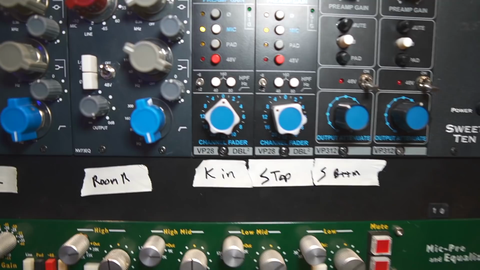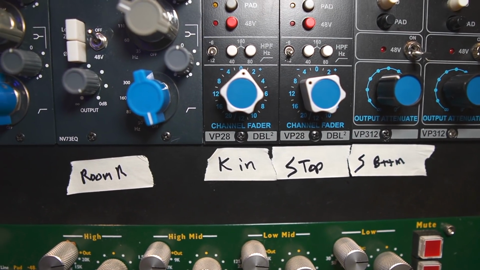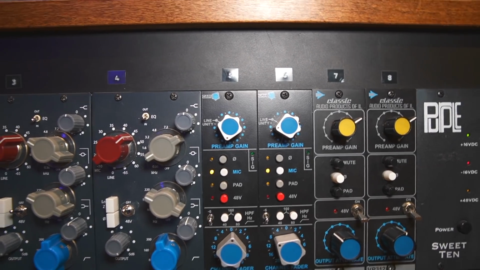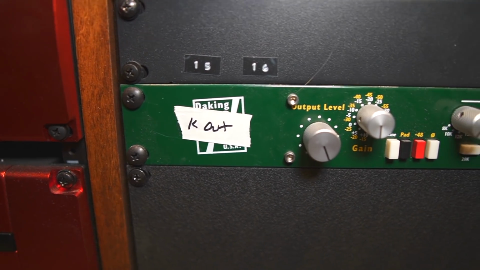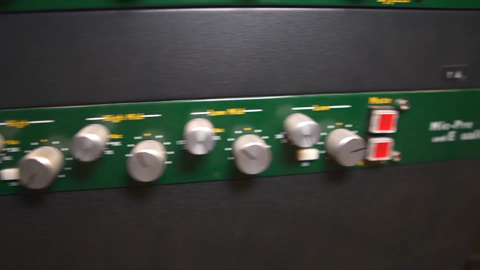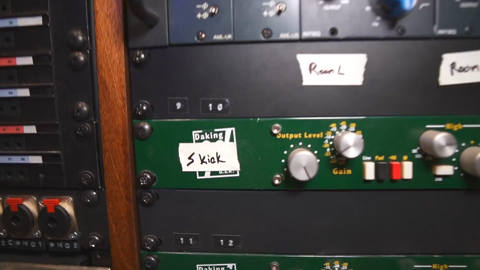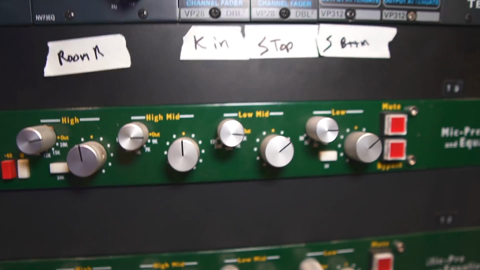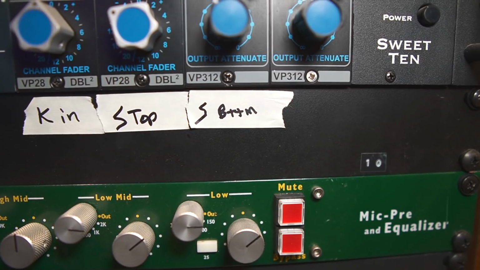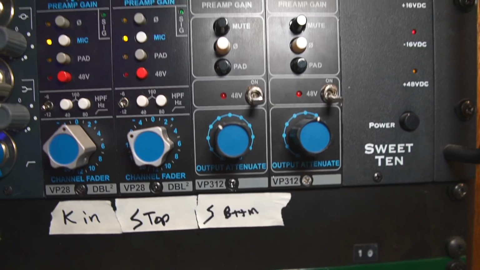So we're gonna mark off every preamp and what microphones are hooked into it. So for the kick-in mic, we are using a Cappy VP28. Those of you that have watched the channel, you've seen lots of Cappy stuff. For kick out, we're using one of these Day King mic pre and equalizer. This channel strip, I really like these. These sound great. So we're using that on the kick out. Another one on the sub kick. And then we are using another Cappy VP28 on snare top and a Cappy VP312 on snare bottom.